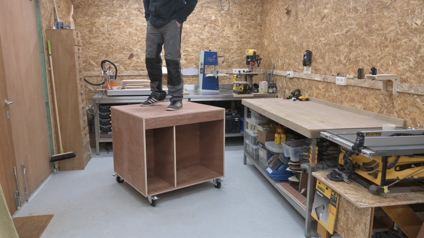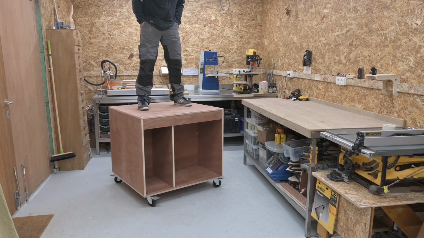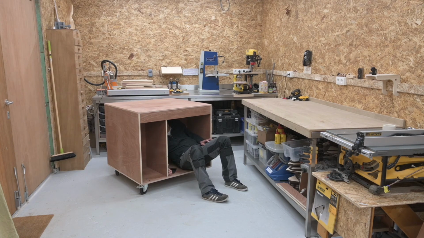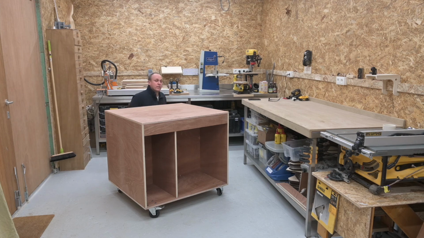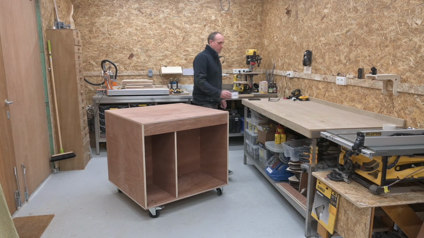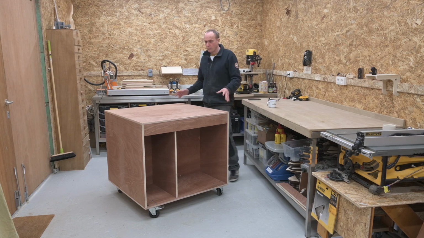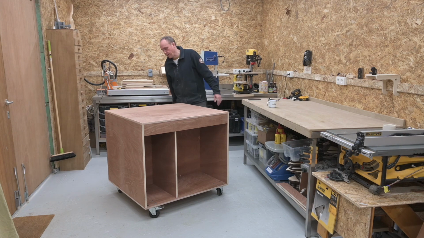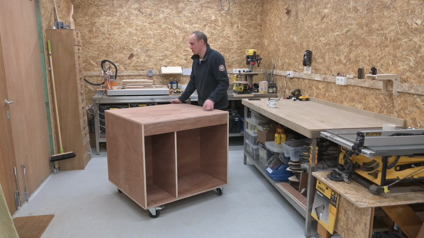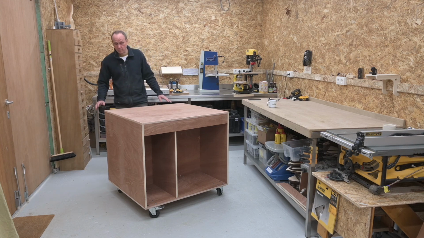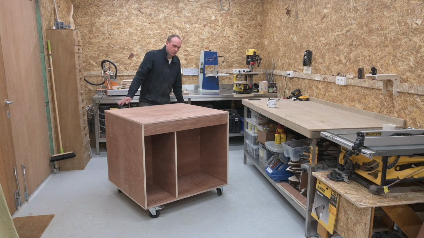Okay, I think that will be strong enough. And yes, I think there's enough storage space. And yes, same level as the bench. So there we go. It's done. My rolling box storage unit worktop thing. The top's screwed on, no glue. I didn't bother rebating it after all. I did a test piece on this ply and it splinters a bit too much. It wasn't very nice. So I just put it down, broke the edges, sanded the box up.